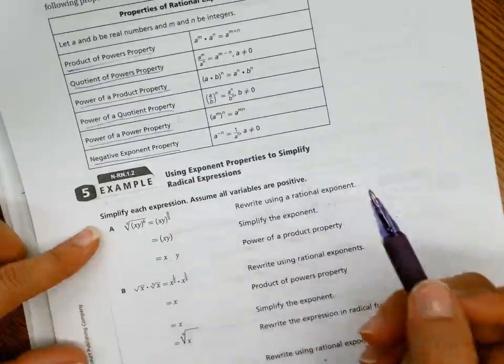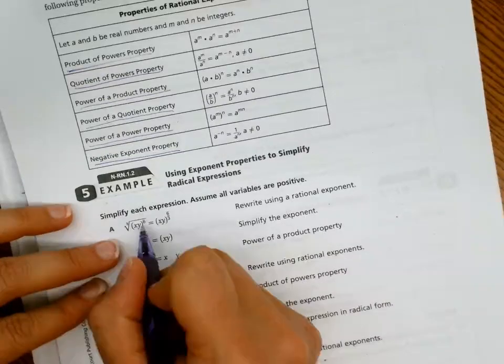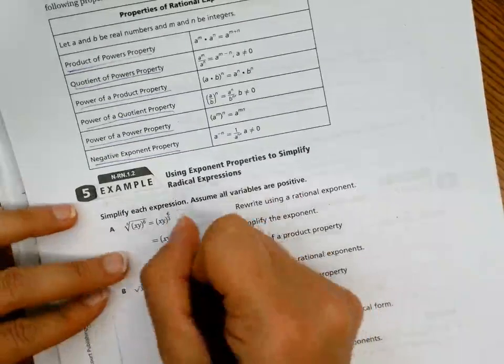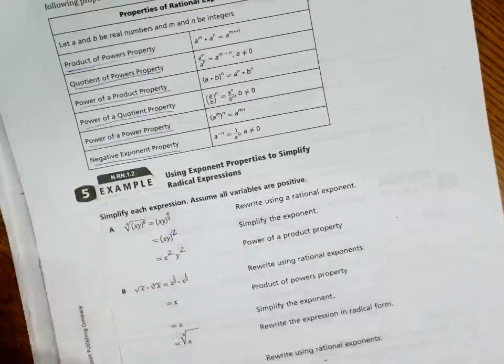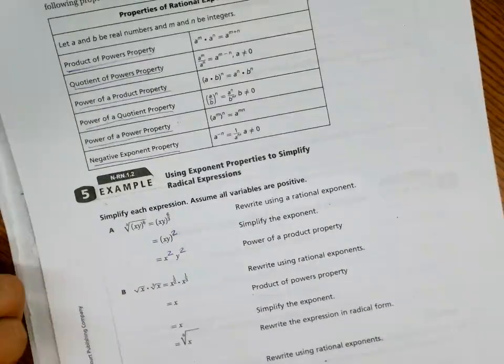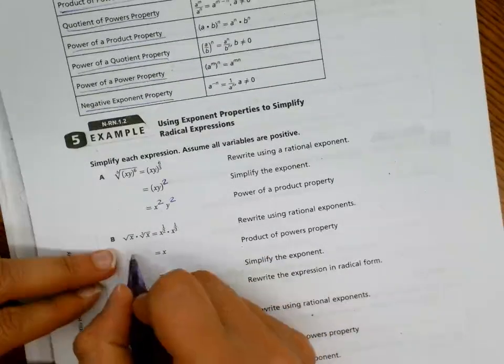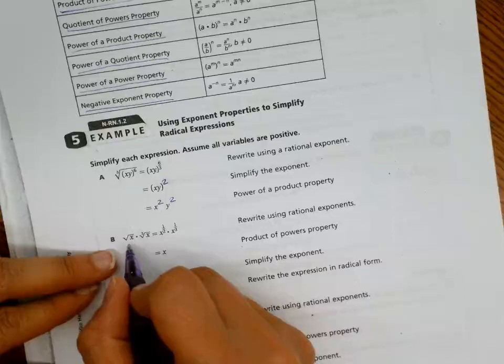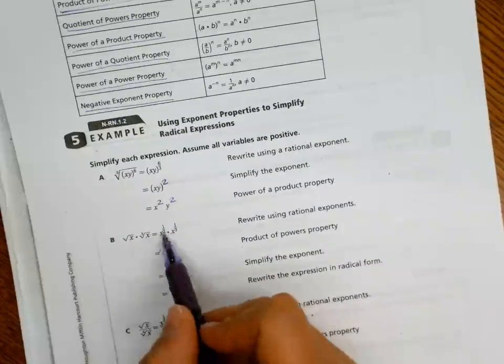Simplify each expression, assume all variables are positive. This is the same thing as x times y to the 6 over 3, or squared. That's the same thing as x squared, y squared. Square root of x times the cube root of x is x to the 1/2 times x to the 1/3.